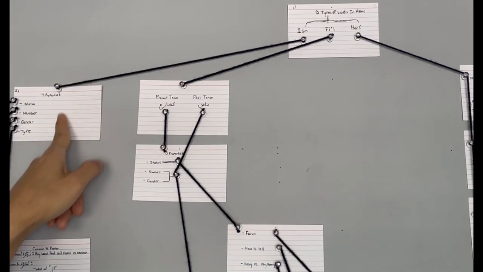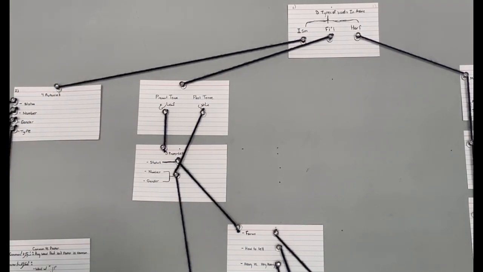Ism has four properties. If you ever want to learn isms, or what is a quote unquote noun or an ism, you just have to know that there are four properties of an ism in Arabic. Those are status, number, gender, and type. If you see an ism, which you don't necessarily at this moment have the ability to discern what's an ism and what's not an ism, but once you finish this, you will. Once you see an ism, you know it should have a status, a number, a gender, and a type.